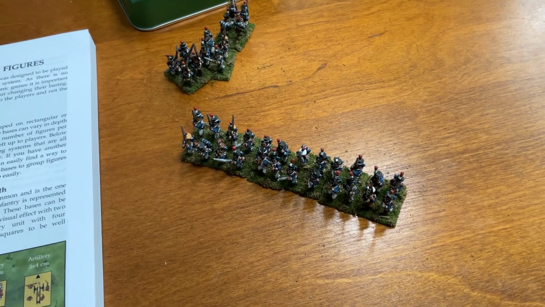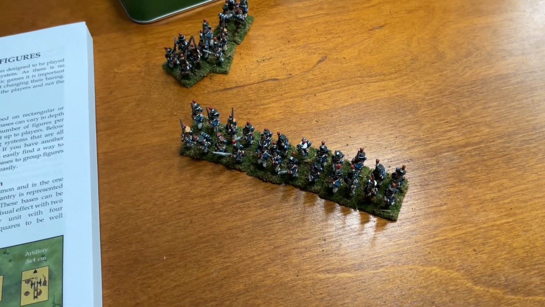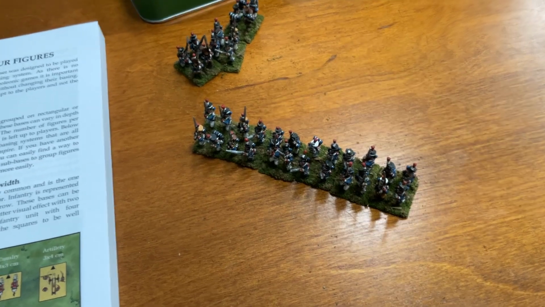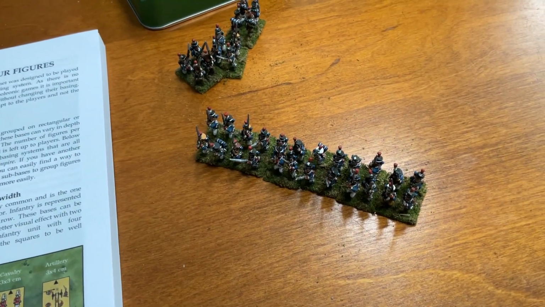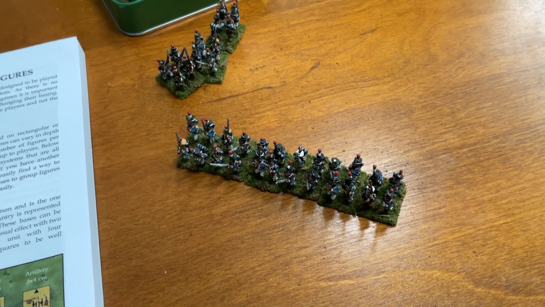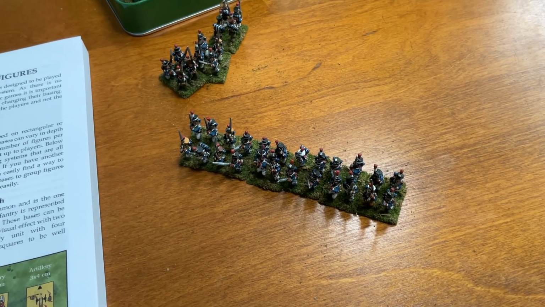So when you see a movement of 4 UD, you multiply it by 2, and that's the number of inches. That would be 8 inches.